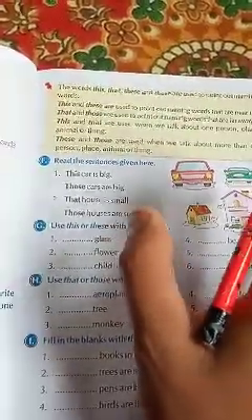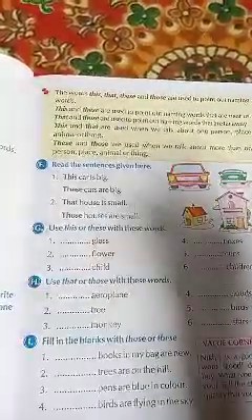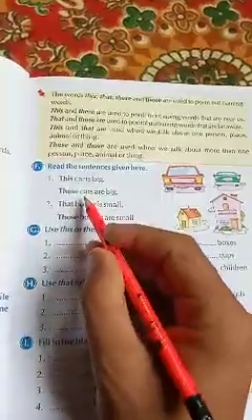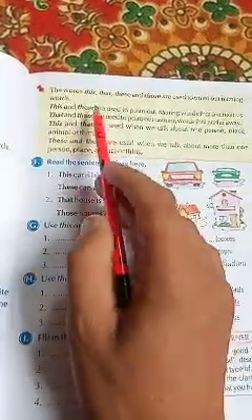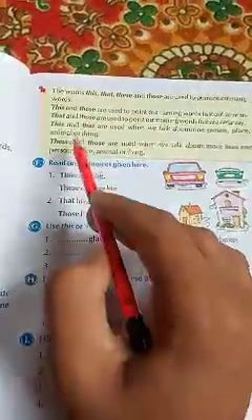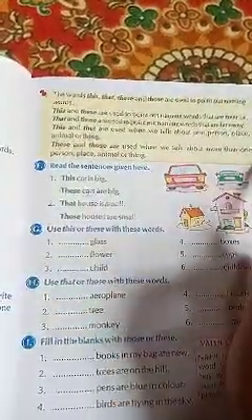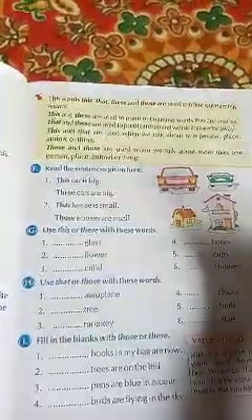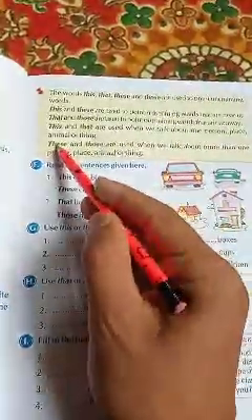When we talk about more than one person, place, animal or thing, in that situation we use these.